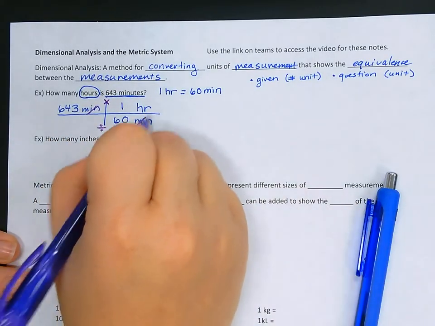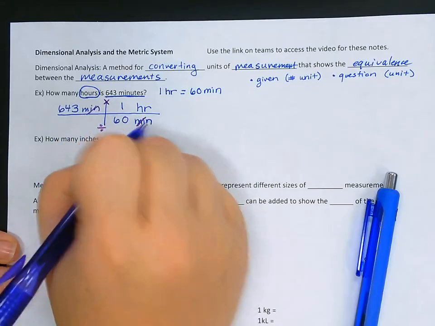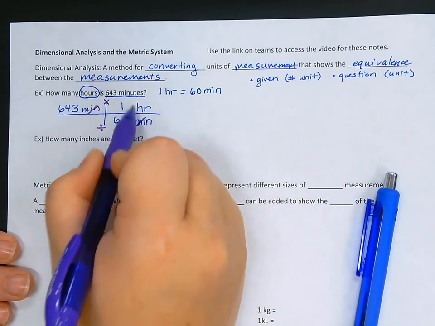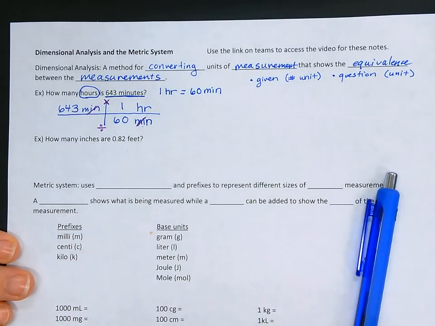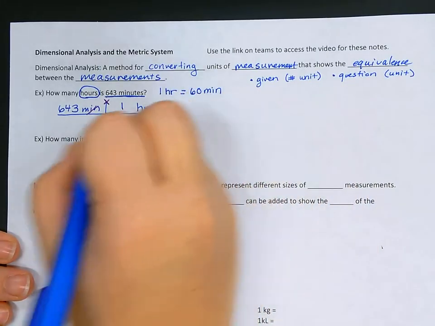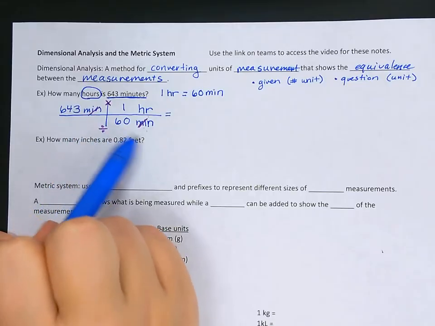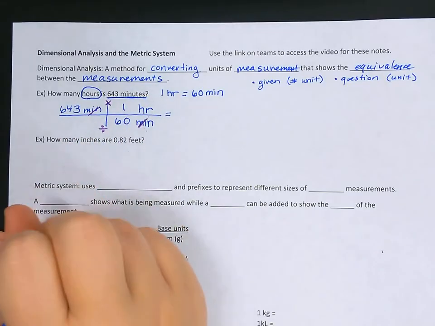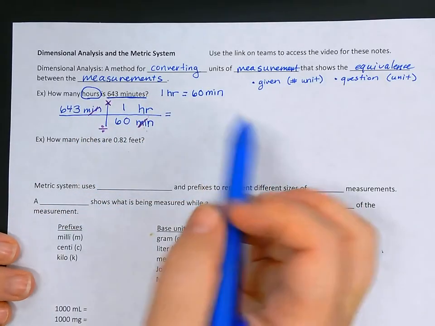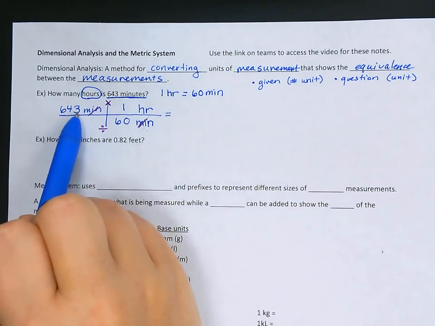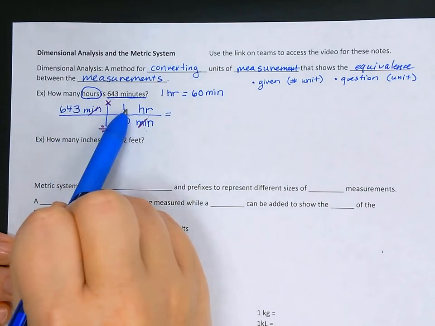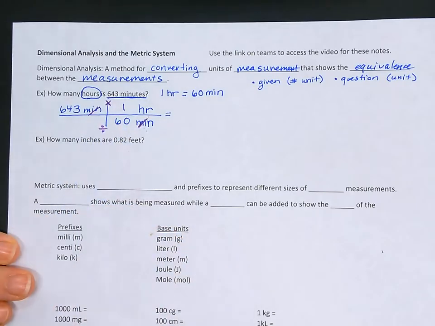So we are designing our setup in order for that to cancel and in order for us to be getting the unit we want. So this is part of dimensional analysis. It is setting up the dimensions or the measurements in order for them to cancel out and get the dimensions we want. So mathematically, we have 643 times 1, so that stays the same, divided by 60.